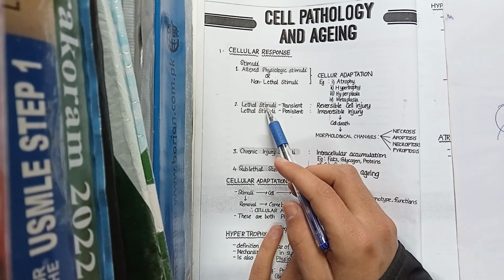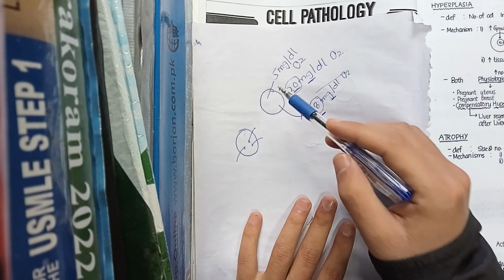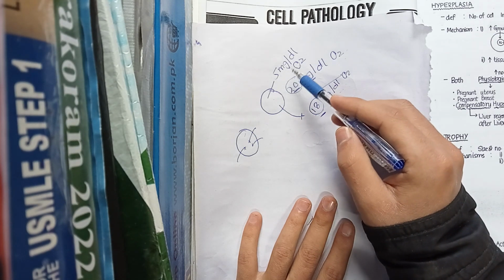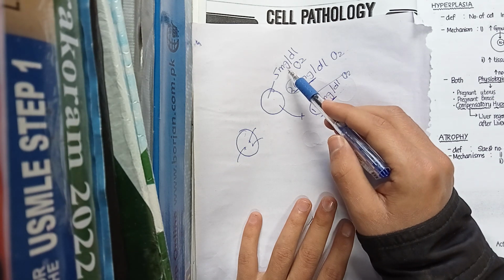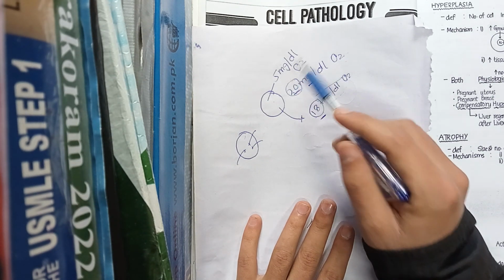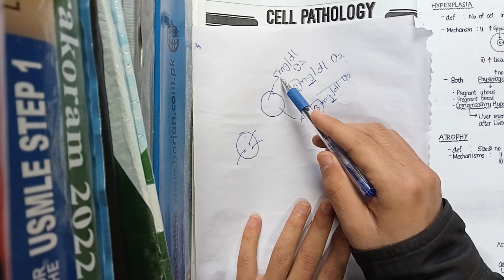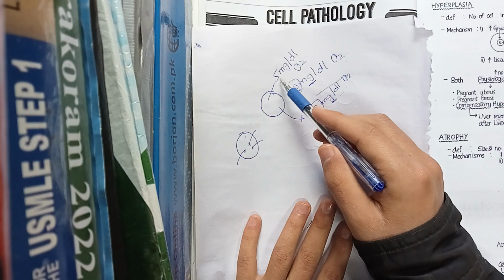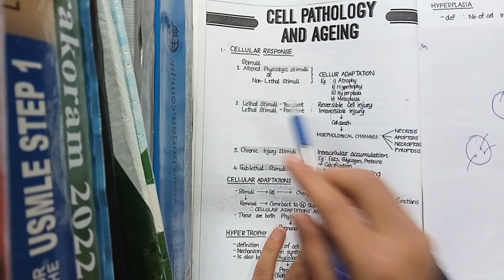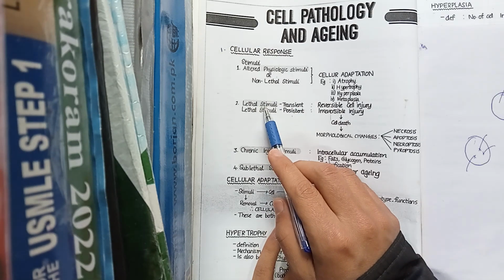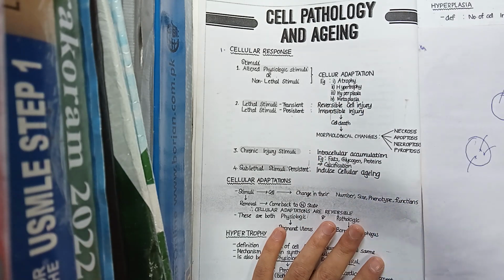Now the second type of stimuli is lethal stimuli, which means the same cell is receiving 5 milligram per dl of oxygen instead of 18 milligram or 20 milligram. Now the cell is receiving 5 milligram per dl of oxygen, so it is a very little amount. So now we would not call it altered physiologic stimuli, but lethal stimuli. Now it will depend upon the time whether the lethal stimuli is for a short duration of time or for a long duration of time.